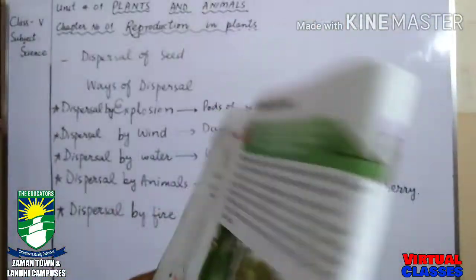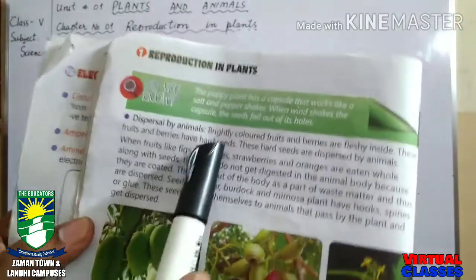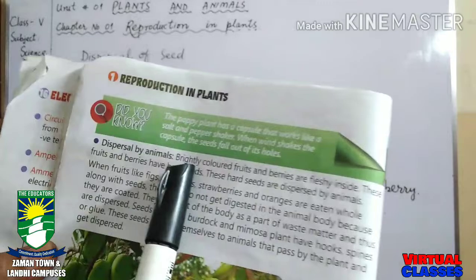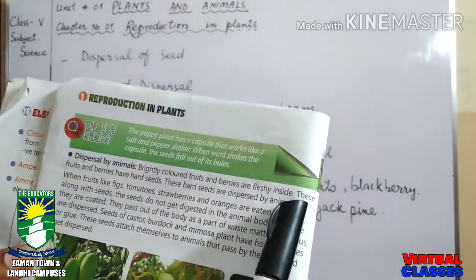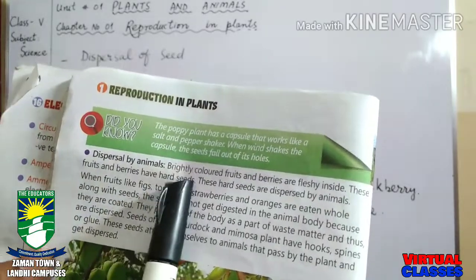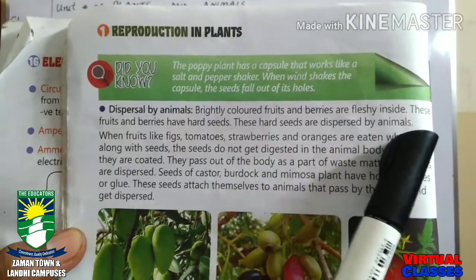So the fourth method is dispersal by animals. Many animals can help to disperse the different seeds. Brightly colored fruits and berries are fleshy inside. These fruits and berries have hard seeds. These hard seeds are dispersed by animals.